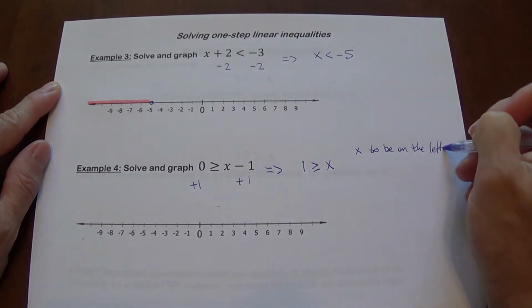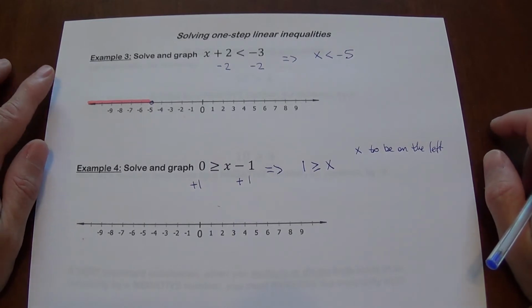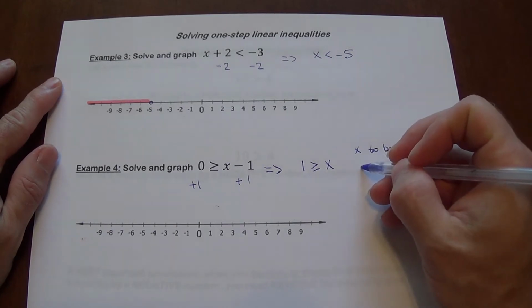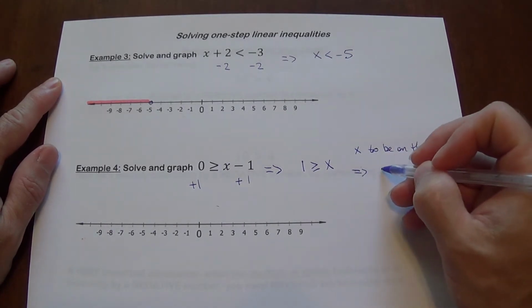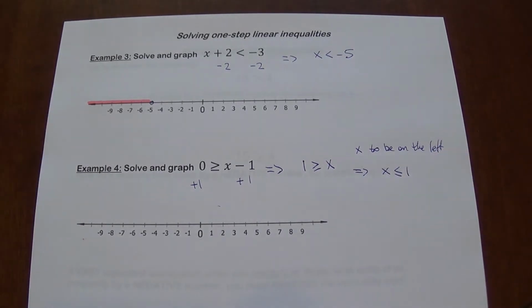When you did equations, it was not required, because an equality is an equality, but this is an inequality, so you can flip the whole thing, and flipping the whole thing will require you to flip the sign as well. Think about this: if 1 is greater than or equal to x, then x itself is going to be less than or equal to 1, correct? So then after you do this, you can proceed.